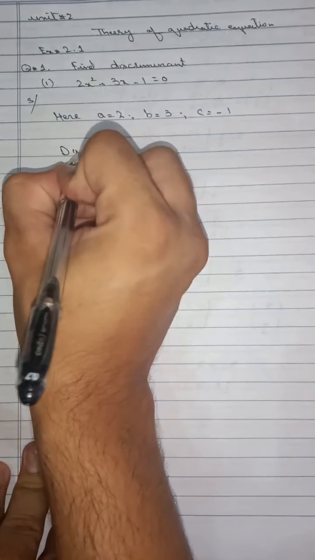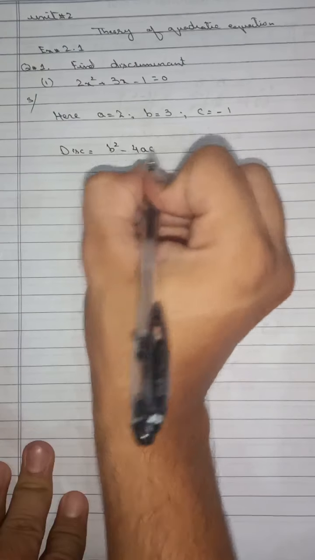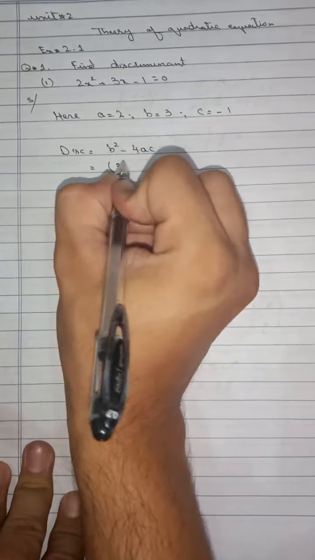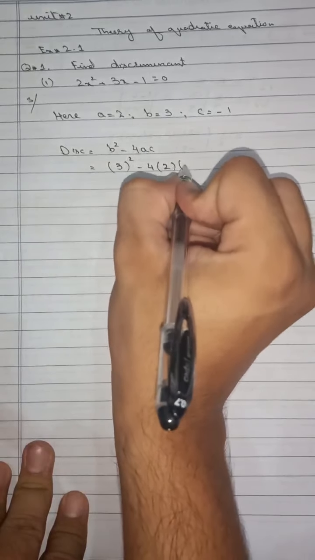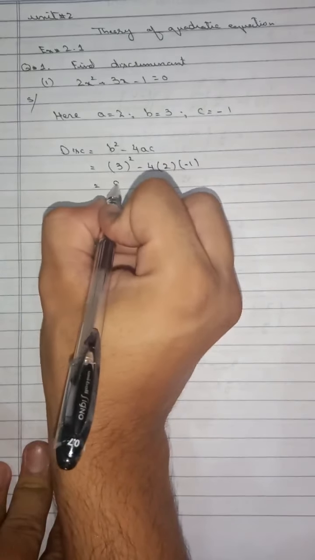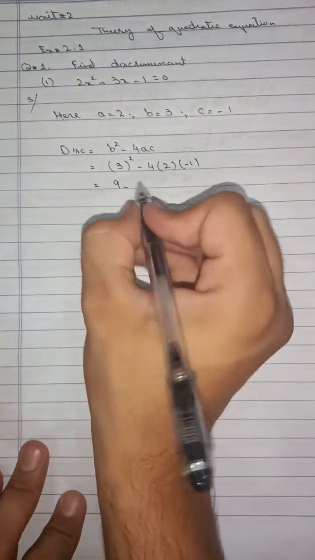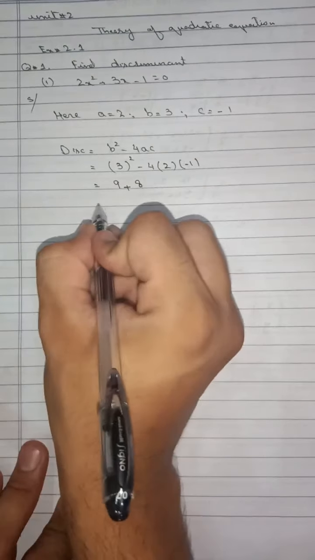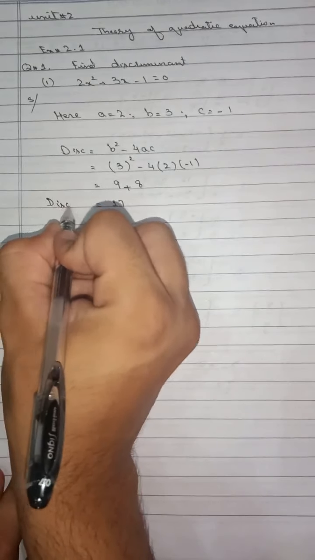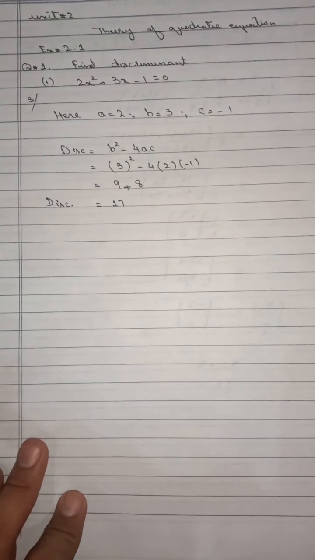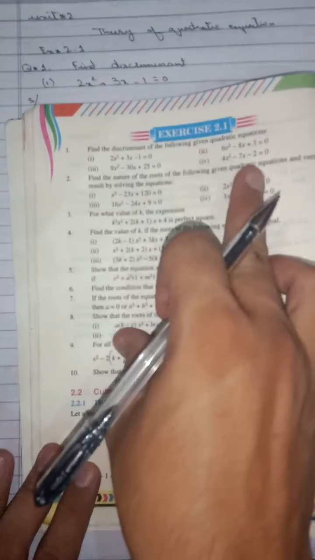Discriminant equal b square minus 4ac. Putting the values, b square is 9, minus 4 into 2, minus 8, minus 8 into minus 1, minus 8 is plus 8, so the answer is plus 17, that is the discriminant. Similarly, you will solve part second, third and fourth.